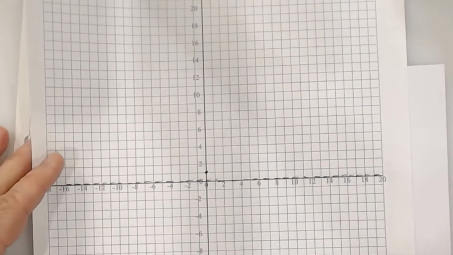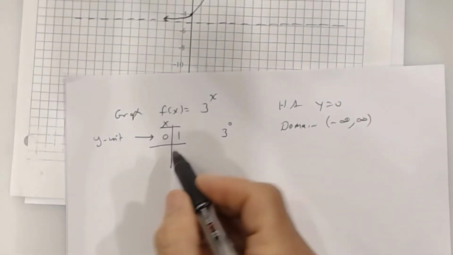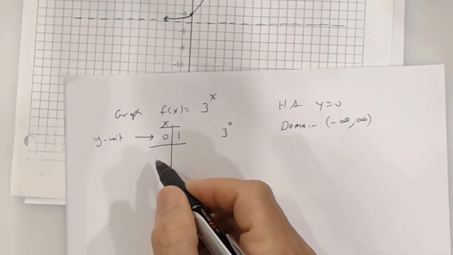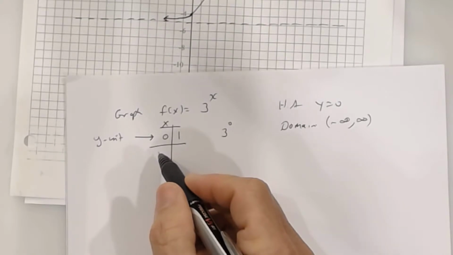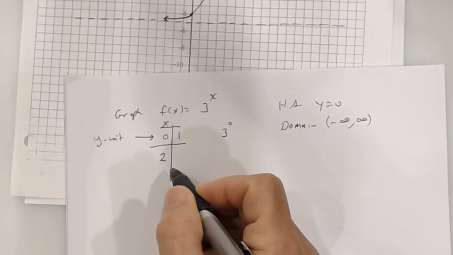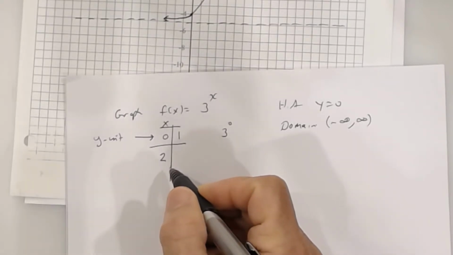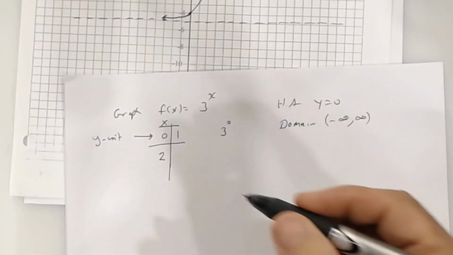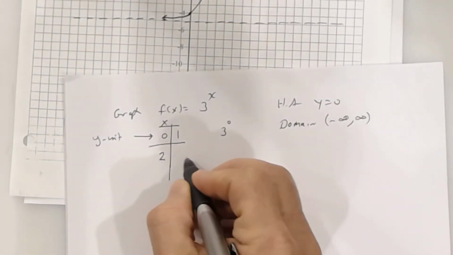Okay? Now, what I would then do is pick a couple more numbers to the right of 0. So give me an x value to the right of 0. 3 cubed is going to be 27, right? So I don't have enough room. So let's say x is 2.